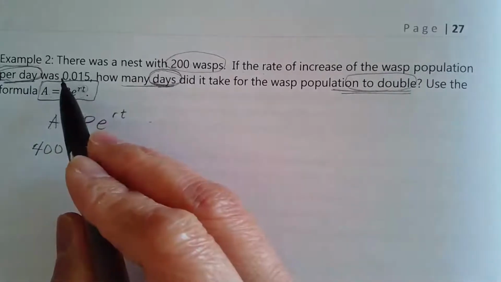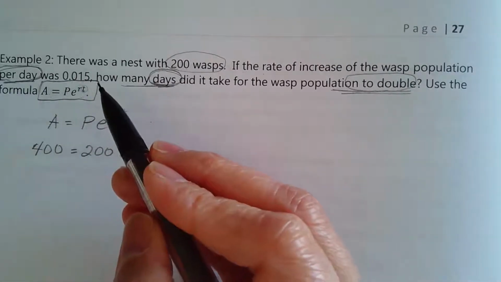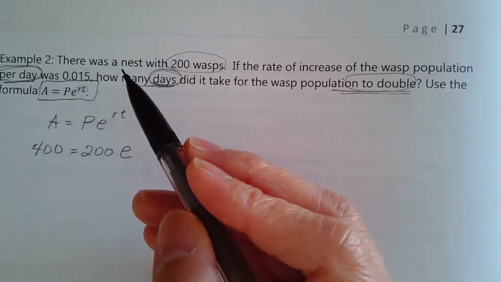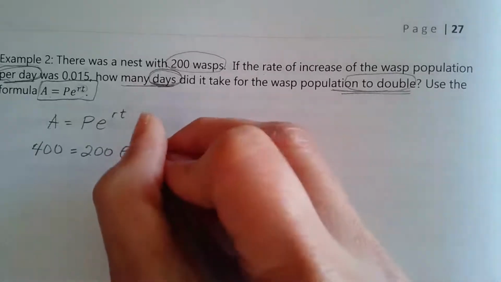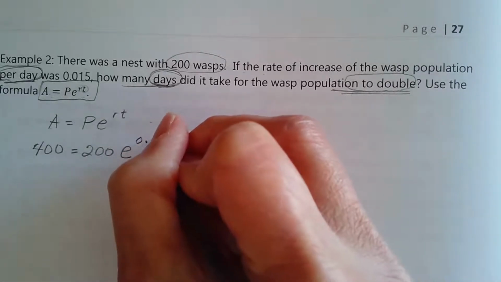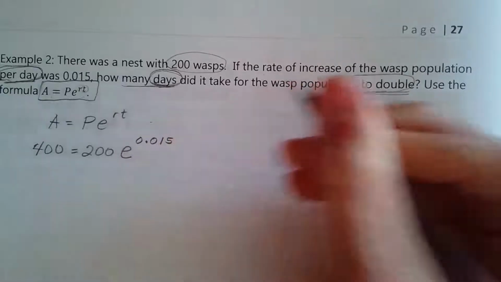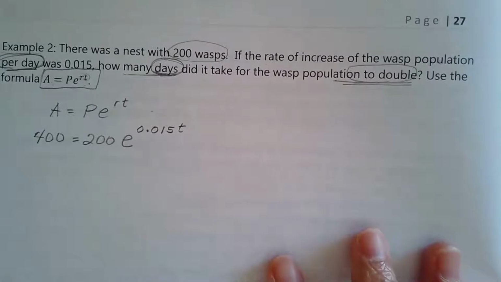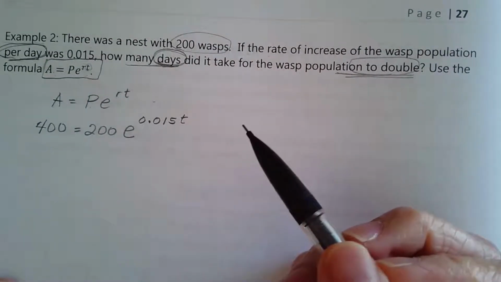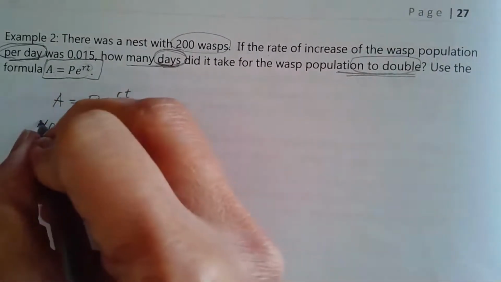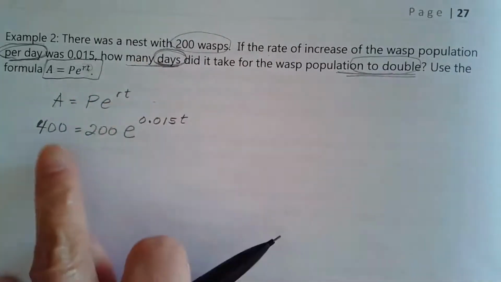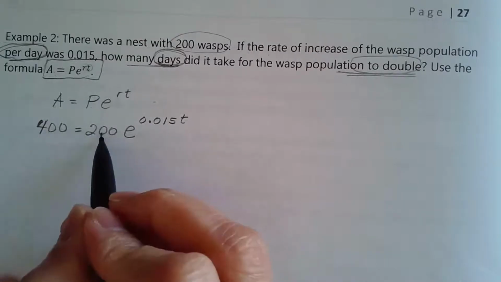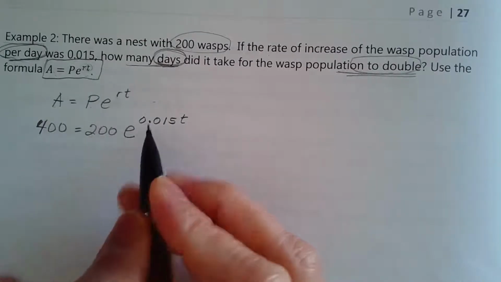times e to the exponent. So we got the rate here. As you can see, this is already in decimal, so we don't have to change it into a decimal number. So we can just write that down: 0.015t. Okay. So just like what we did in example number 1, I guess we can simplify these two, right? We can divide both sides by 200.